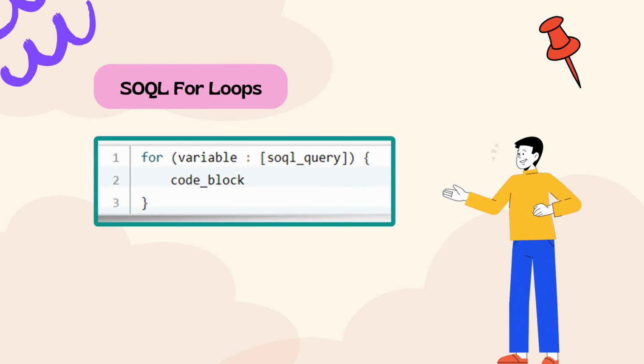When dealing with a large data set, it's essential to manage records efficiently. SOQL for loops allow you to include a SOQL query within a loop, providing a way to retrieve records in batches. This not only avoids heap size limits, but also allows you to work on batches of records. Let's explore SOQL for loops.